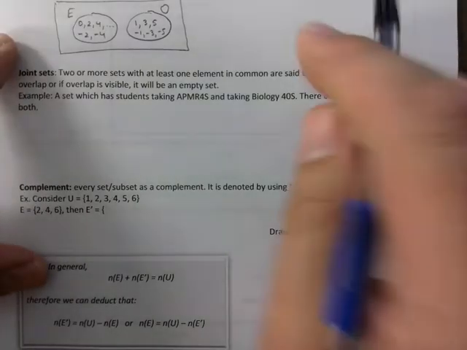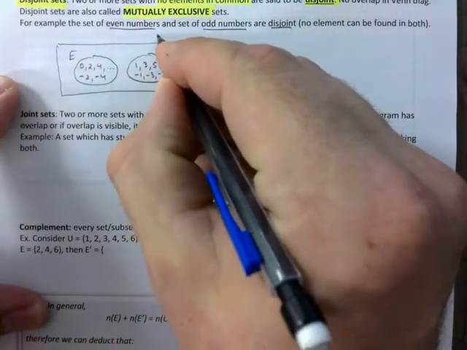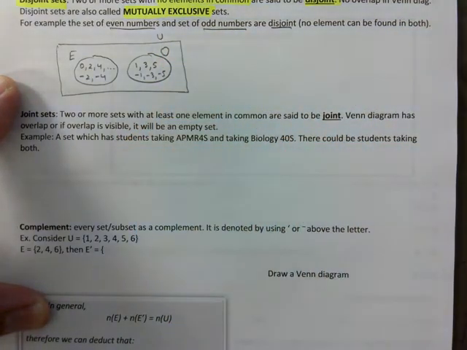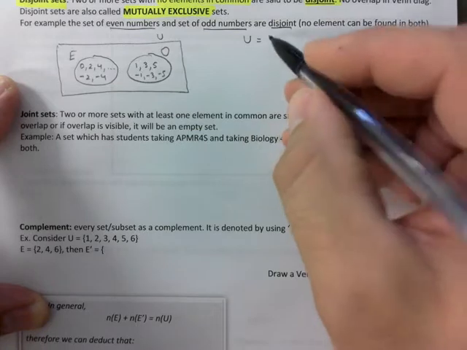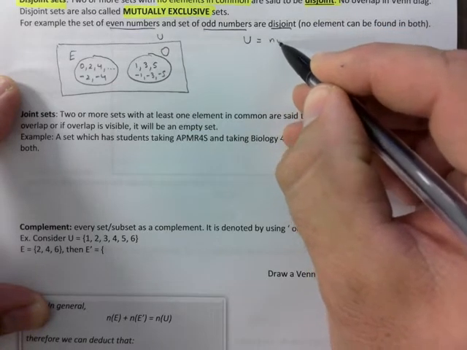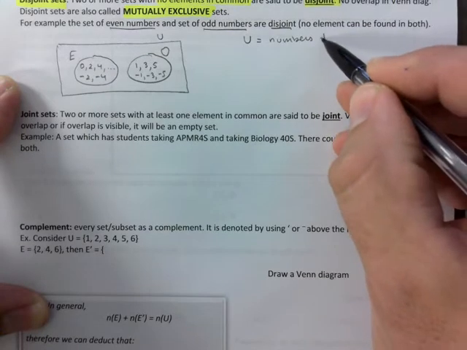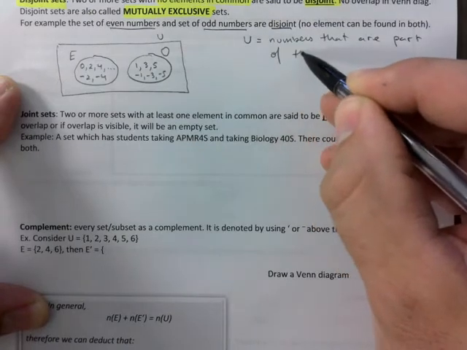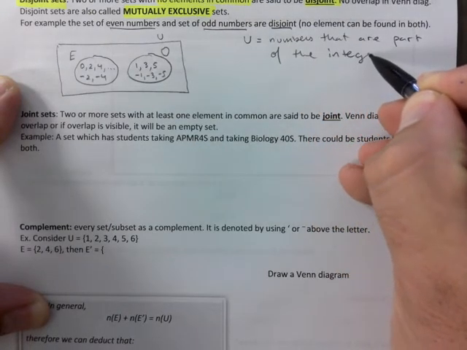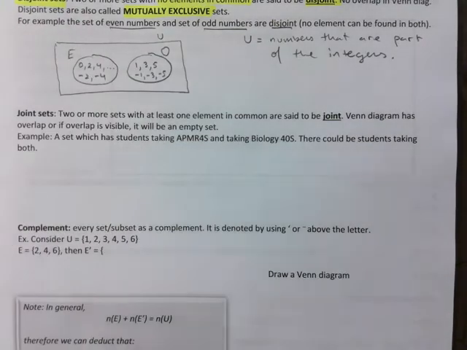Oh, actually, I need to make sure we start doing this. At the top of the box, we also put the U, that's our universal set. Okay? And for us, U in this case would be numbers that are part of the integers. You remember integers? What are integers? They are whole numbers that could be negative or positive. So those are the only numbers we're considering here. That is our universal set.